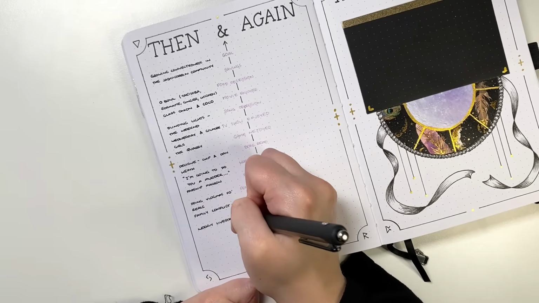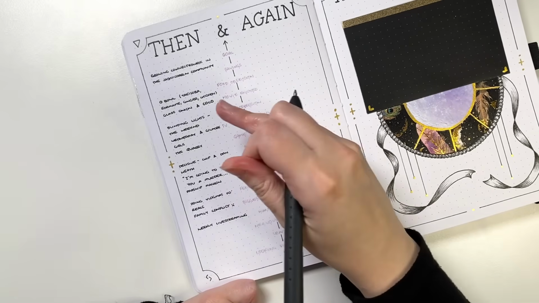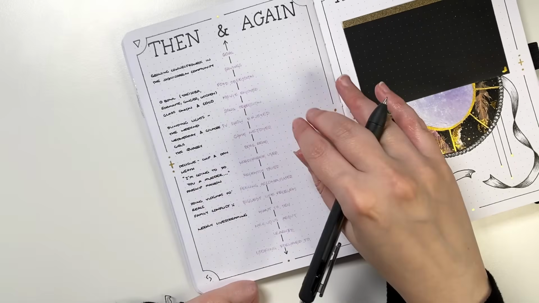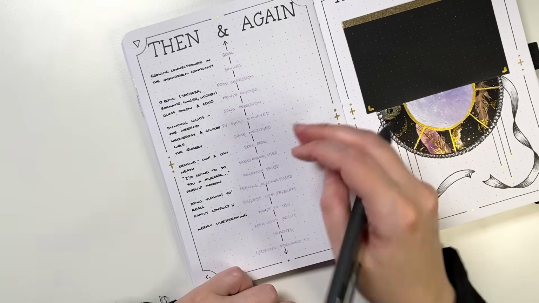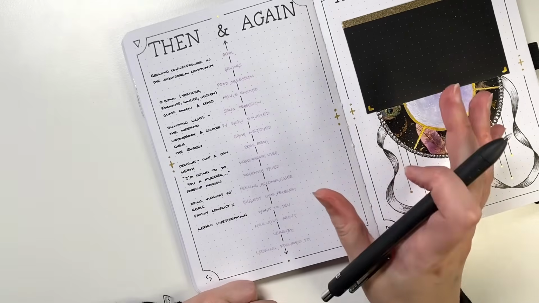Actually really curious, because after I do this one, I'm going to go and fill in these things for my then and now page from this year, because I called it then and now this year, but for next year I'm calling it then and again, because I thought the name kind of fit better.